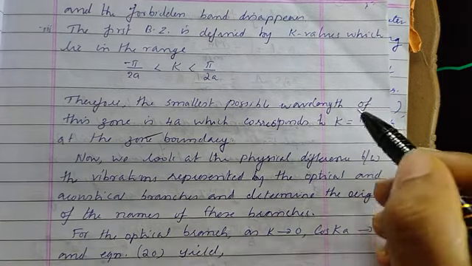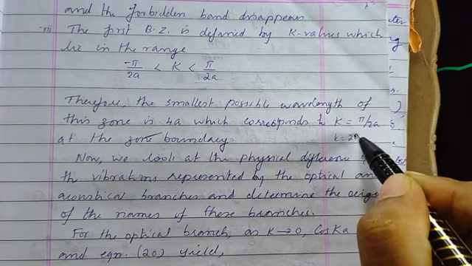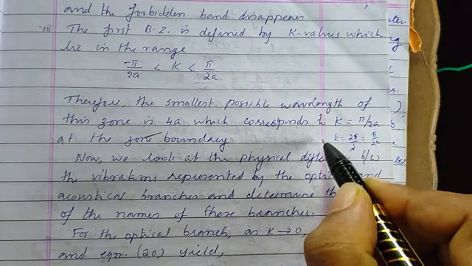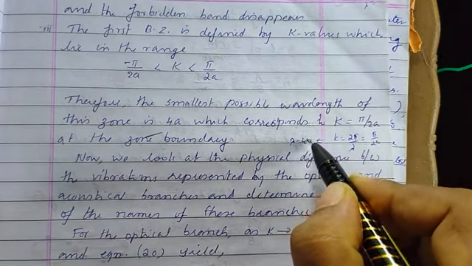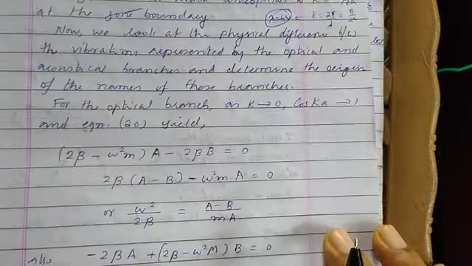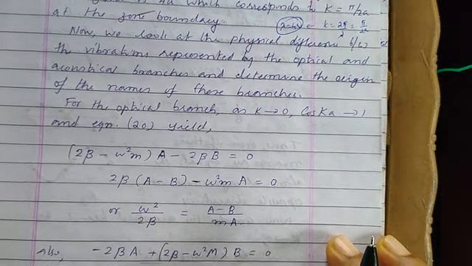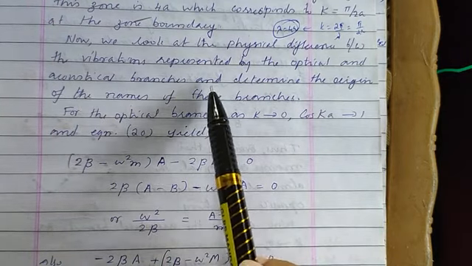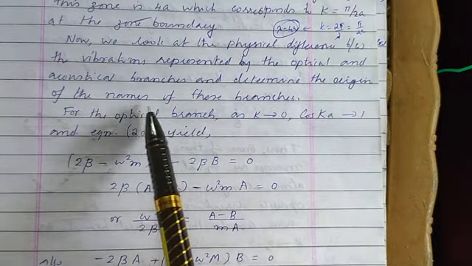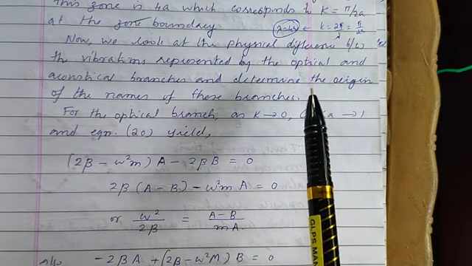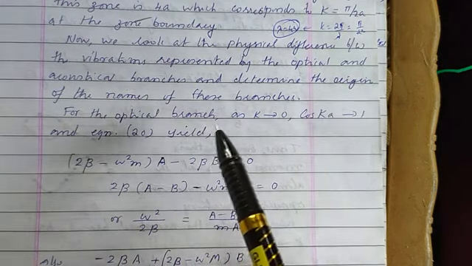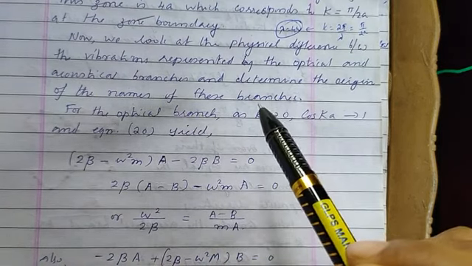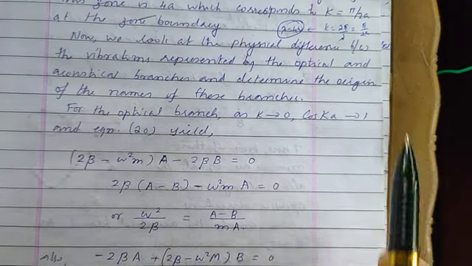Since k is equal to 2 pi by lambda, which is pi by 2a, this gives lambda equal to 4a. Now we look at the physical difference between the vibrations represented by the optical and acoustical branches and determine the origin of the names of these branches. So we have named these branches acoustical and optical branches, and we will look at how these names came.